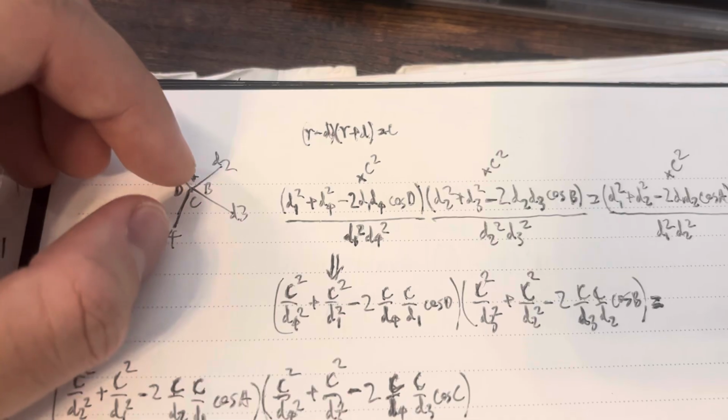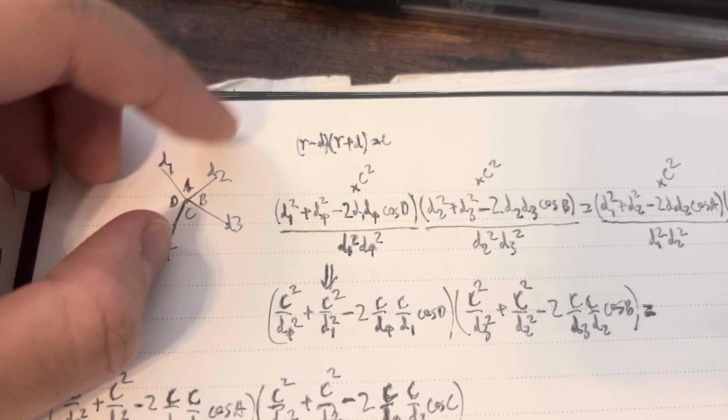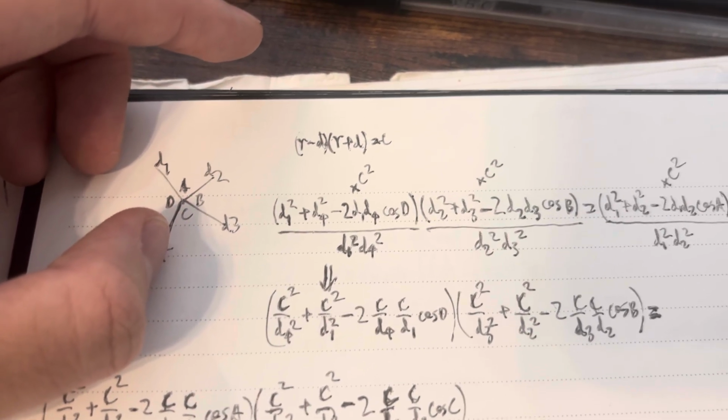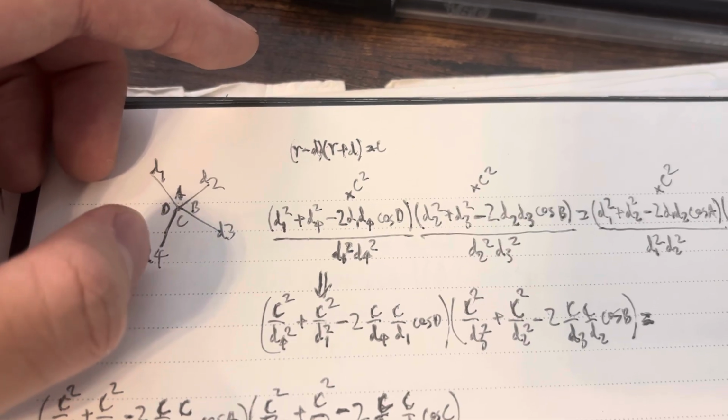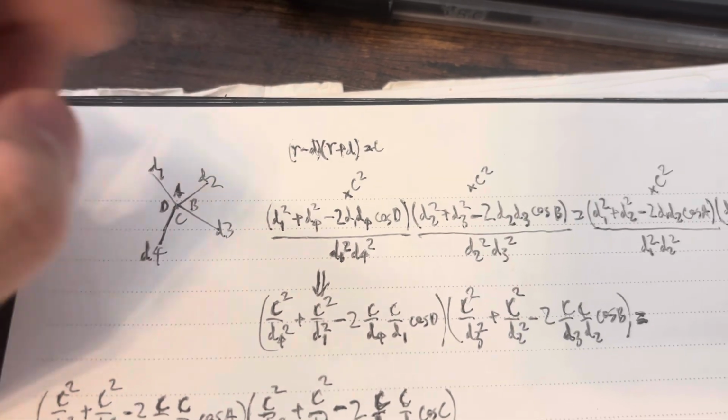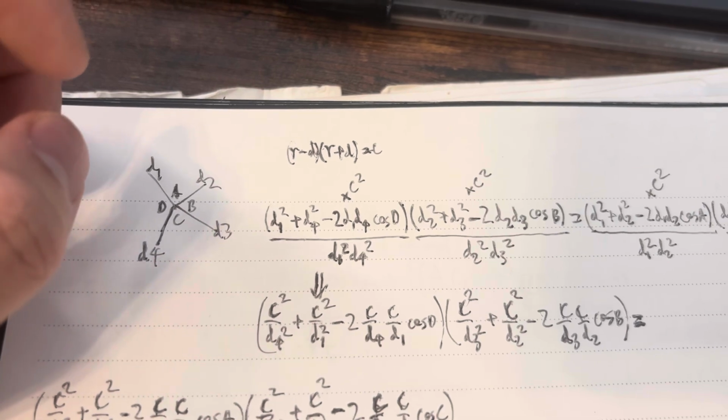And similarly for d4, if I extend d4 through point P to cut the circumcircle at another point, the distance from P to that other point is c over d4.